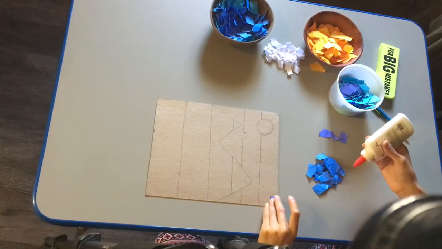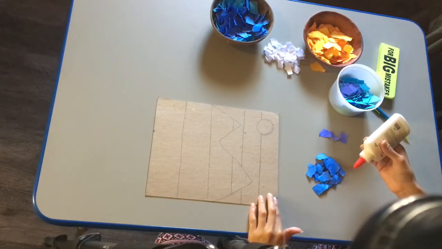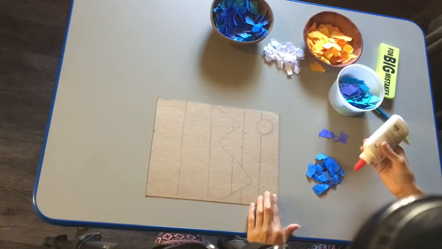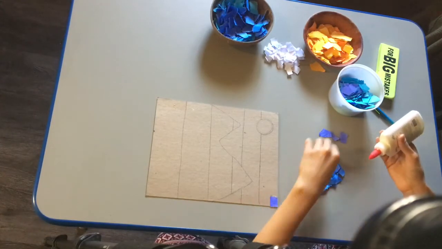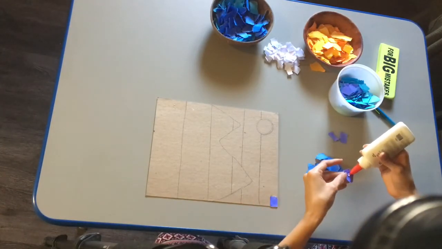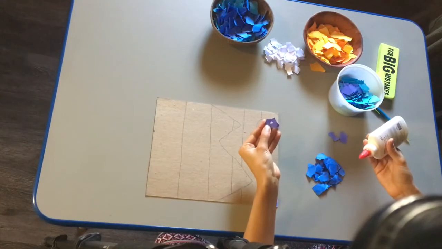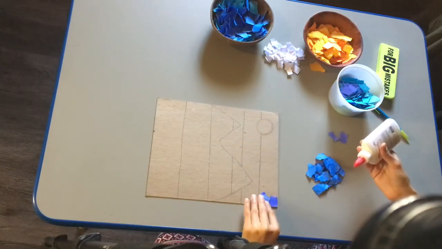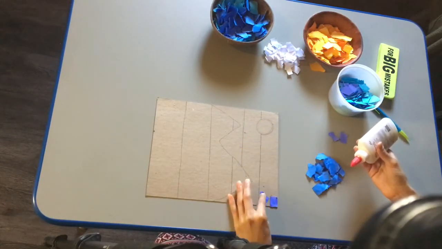Just like that. You put a little dot. You don't need more than a dot of glue because then it's going to get really, really messy. Remember, a little dot of glue goes a long way. So make sure you're not overusing the glue. Just like that, you see a little tiny dot of glue will work wonders for your piece.